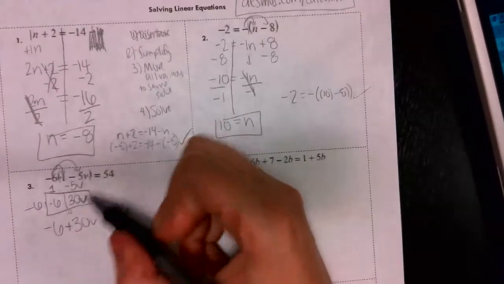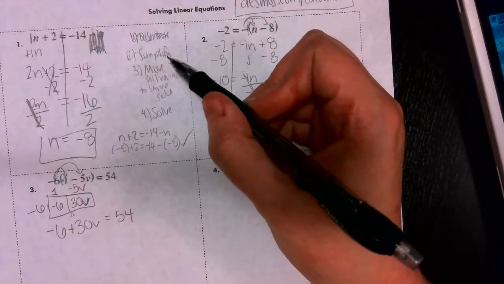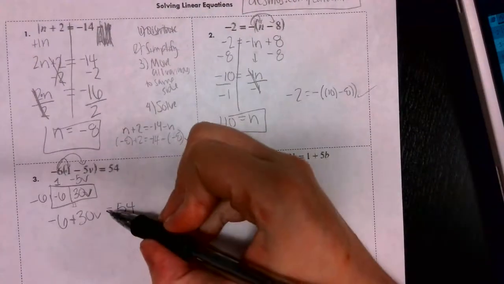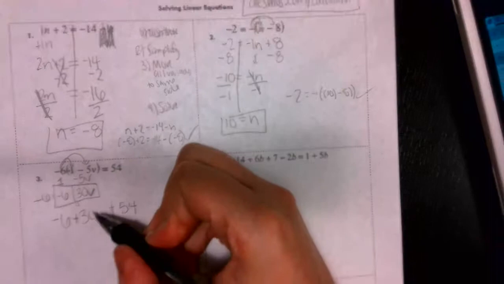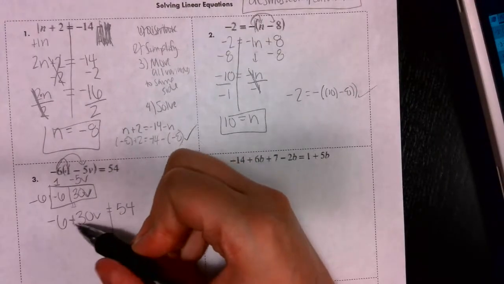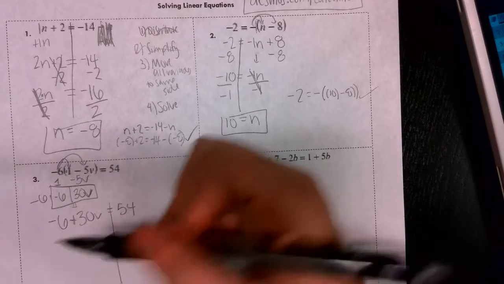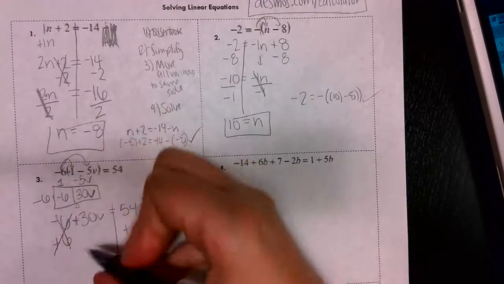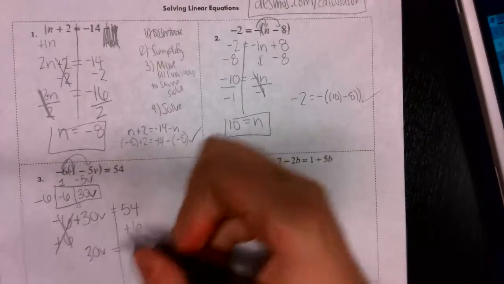I just simplified my left side, so I'm still following step 1 and 2, distribute and then simplify. I'm going to draw my line straight down. My 30 is closest to my v, so I got to get rid of this -6 first. What's the opposite of a -6? A +6. These cancel out. I have 30v left on this side.